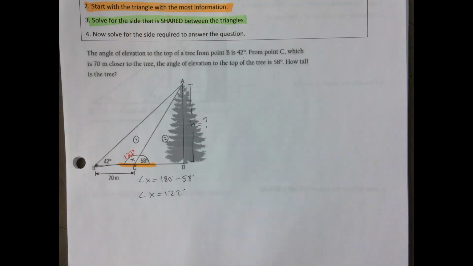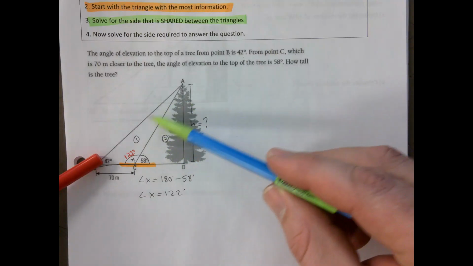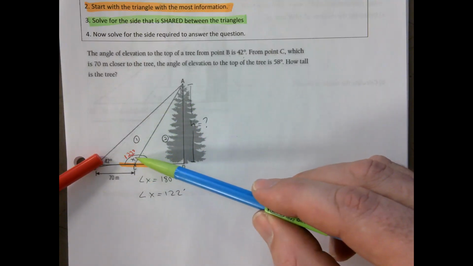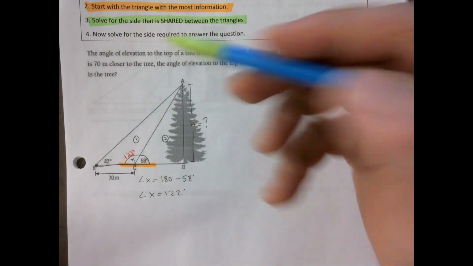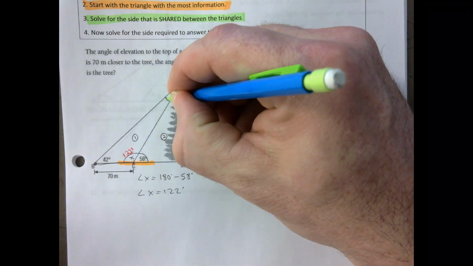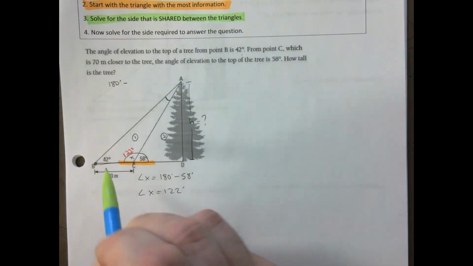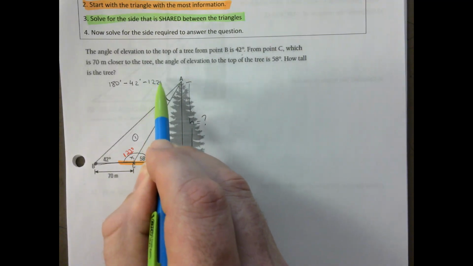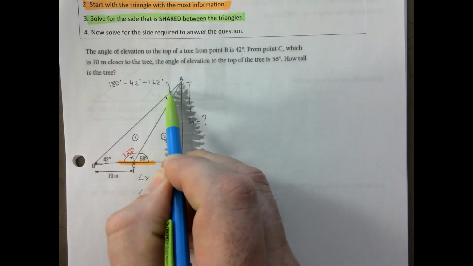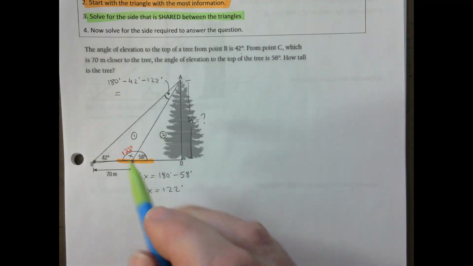Can you find more? You see this triangle here? You've got 2 angles, correct? You can easily find a third one. So let's do that. I'm going to go 180 minus 42 minus 122 to figure out this one right here. And you get 16 degrees.